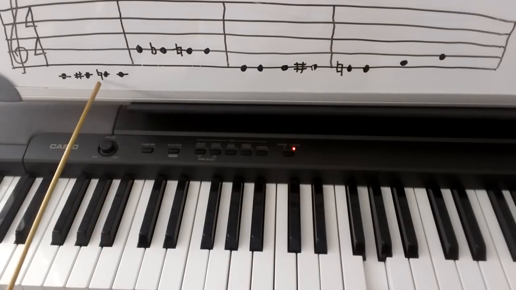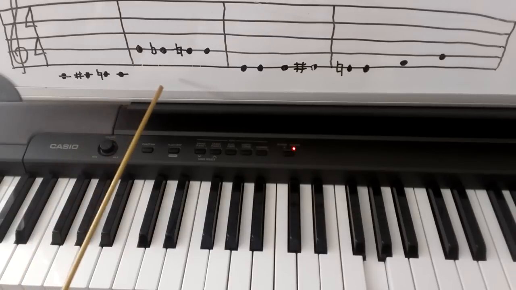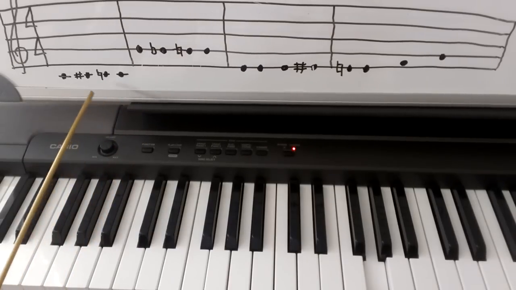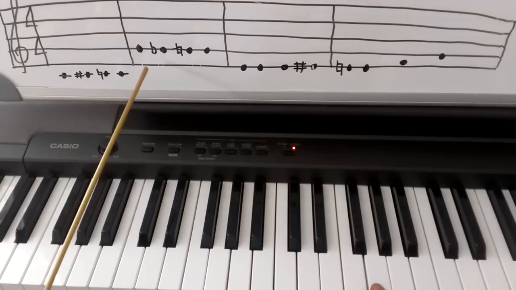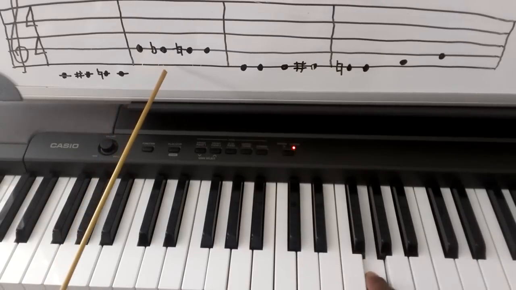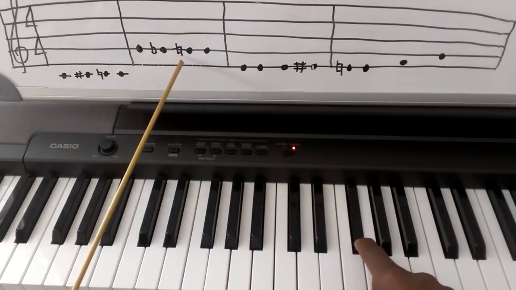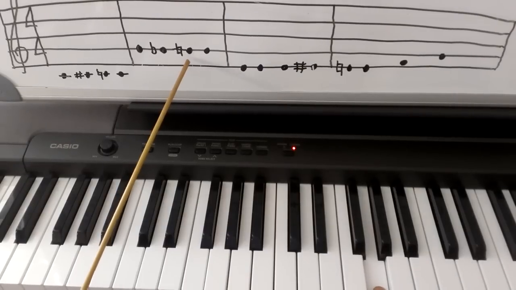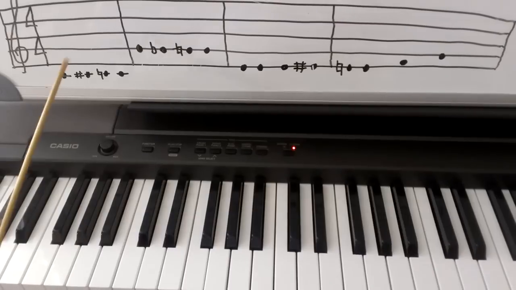It's almost telling you, hey, go back to the natural, go back to the white key. So again, it would be like the G, G flat, back to the natural, G, G. Now that's all happening within this measure, within this measure.